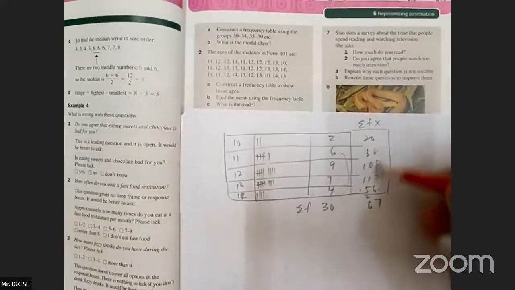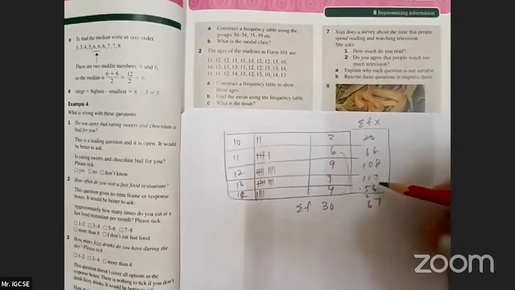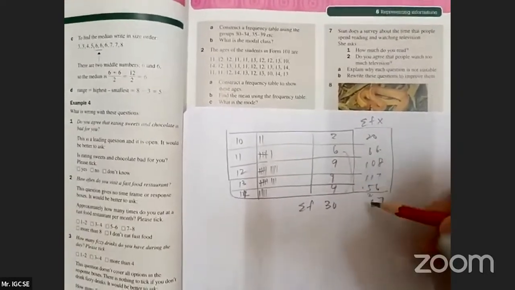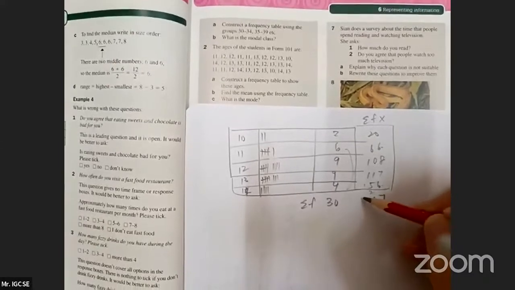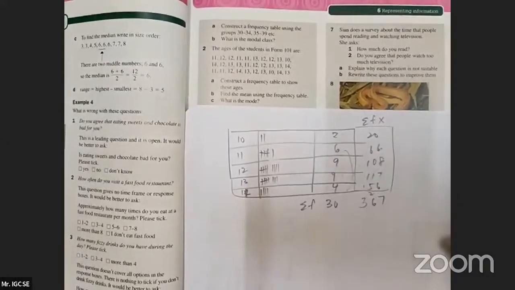Okay. So we need to add up all of these.